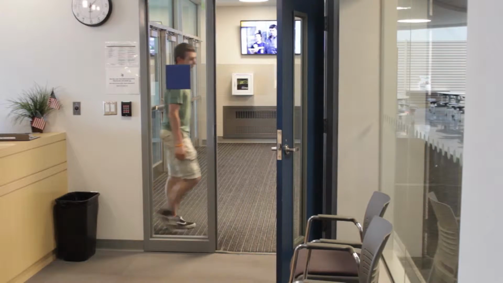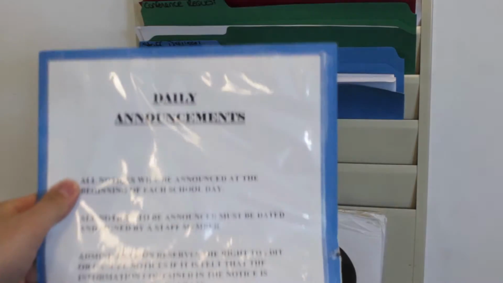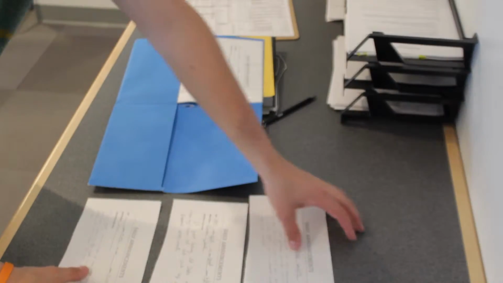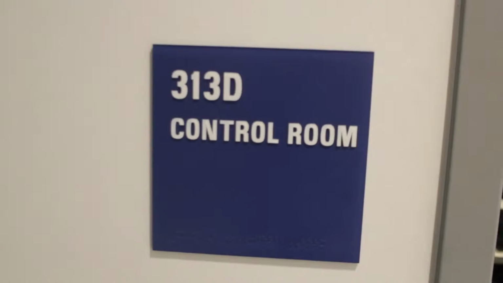Now it is the day of the newscast. When you first come into the school, you're going to go into the office and there will be a folder labeled announcements. You go there to see if there are any announcements that need to be read for that day. Next, you come up to the digital room and go into the control room.